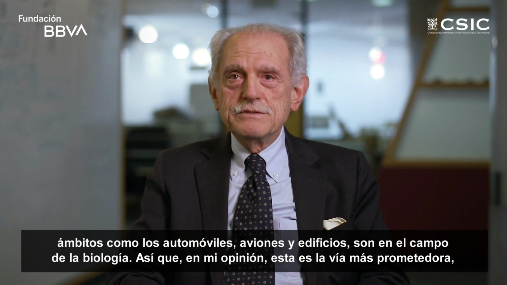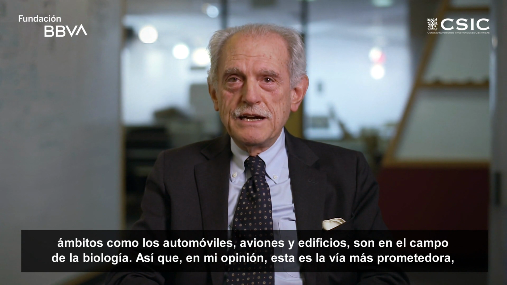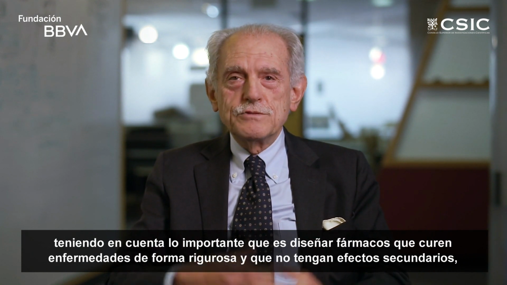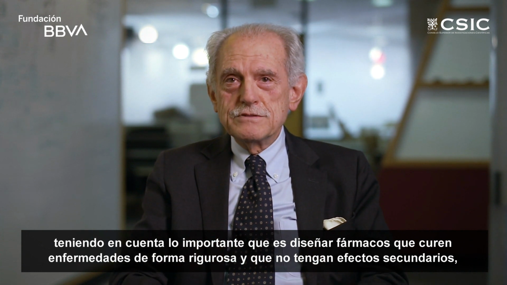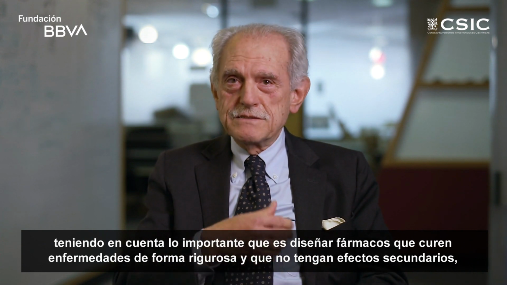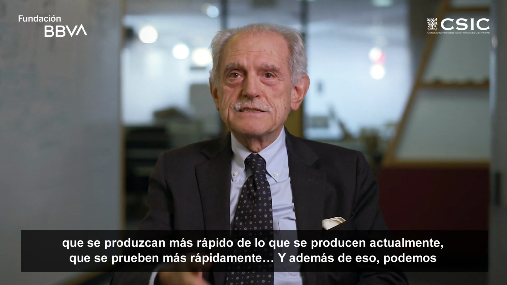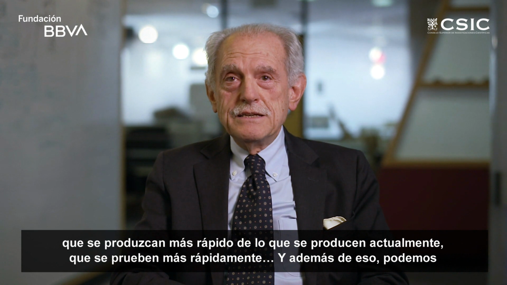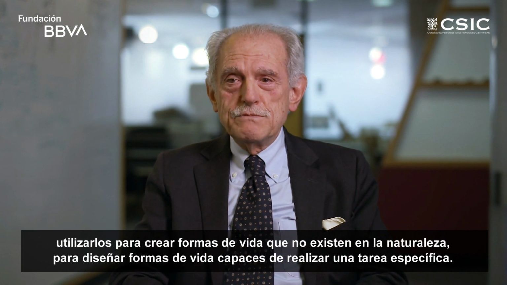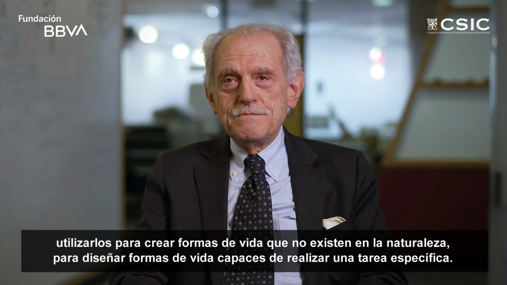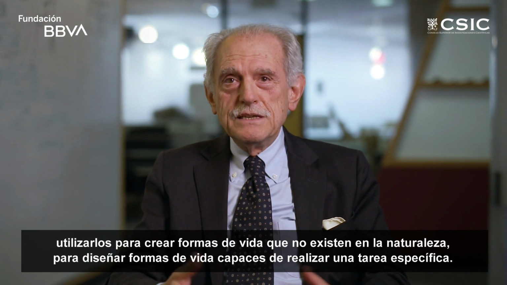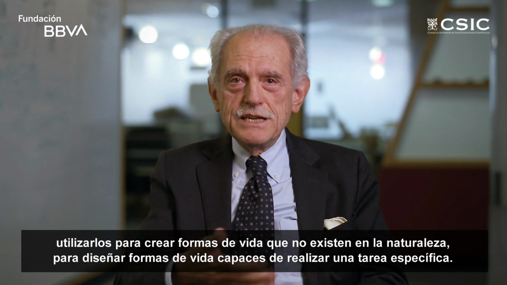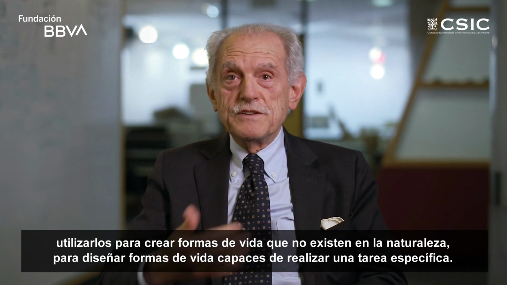So in my opinion, this is the most promising avenue, considering how important it is to design drugs to cure diseases in a rigorous way, so that they don't have side effects. They are produced in a much faster way than they are produced today. They are tested quickly. And in addition to that, we can use them to create life forms that are not existing in nature, to engineer these life forms to perform specific tasks.